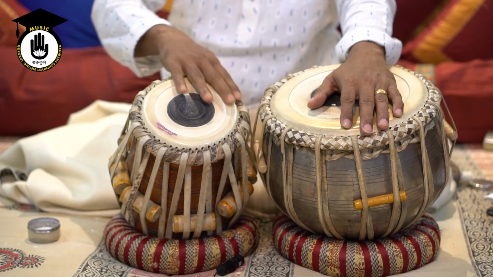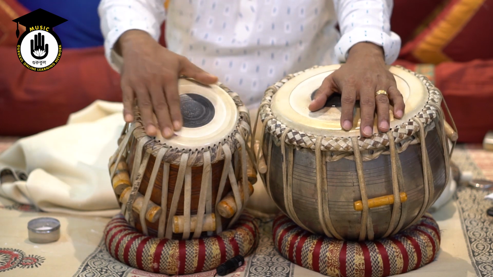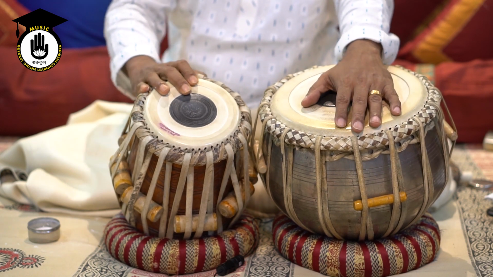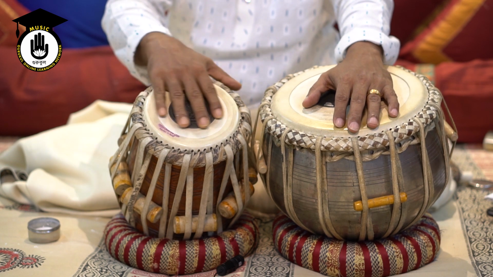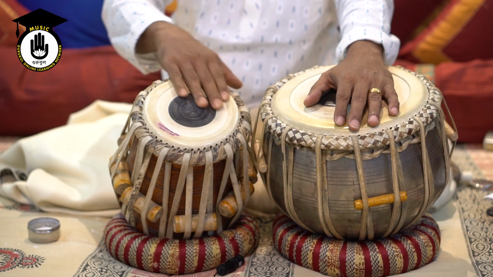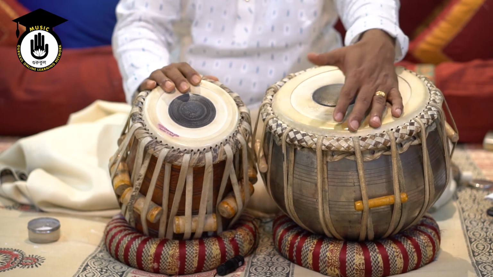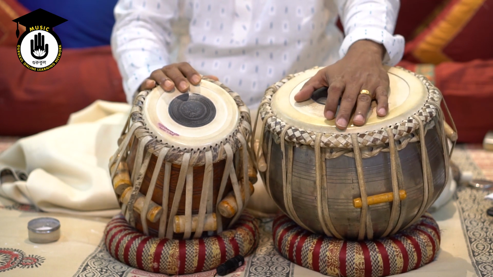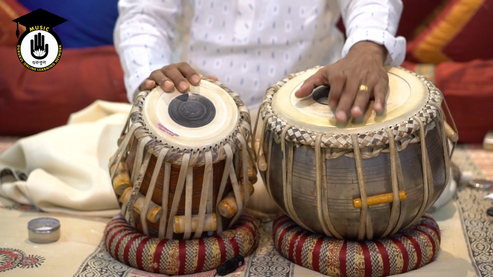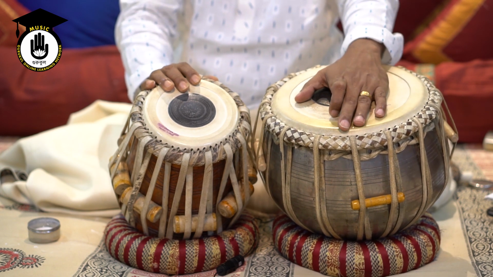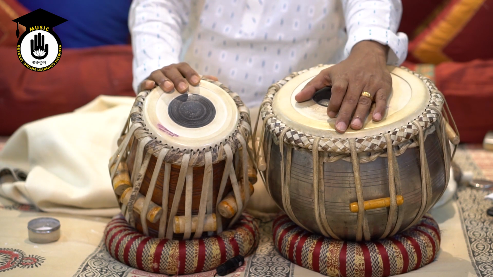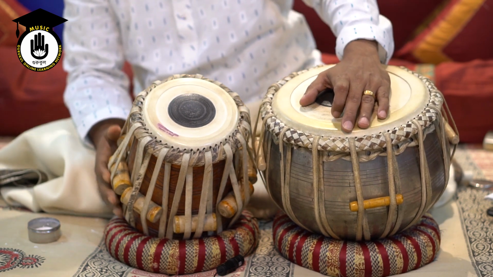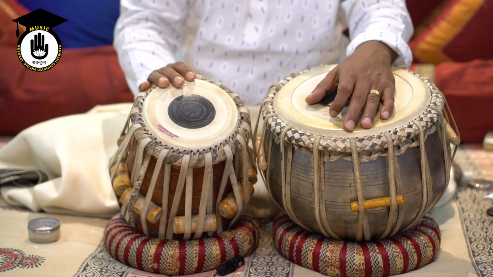This is the right hand drum, which is known as tabla or daya. Daya means right. This is the left hand drum, which is known as baya or dagga. Baya means left.